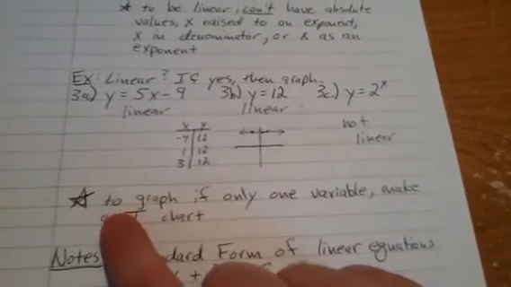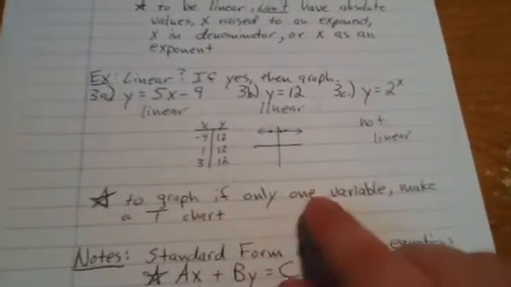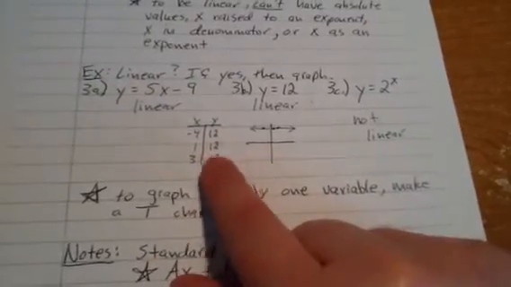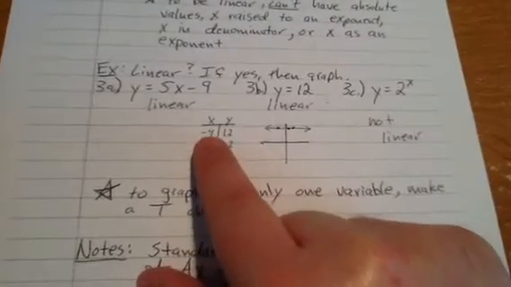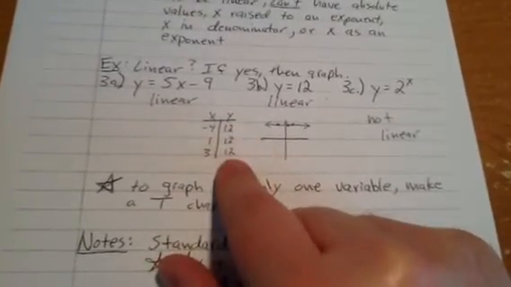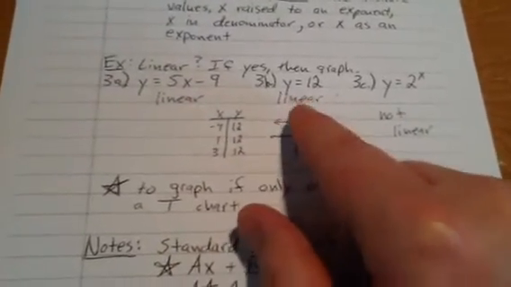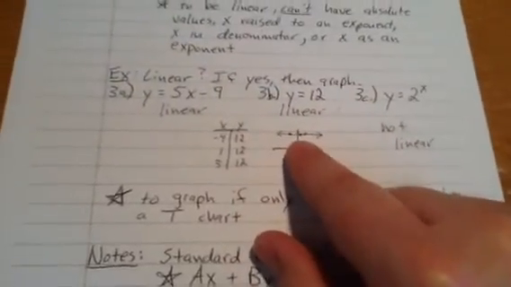And again, I got a little note here to remind you, if the graph only has one variable, make a little t-chart and just put that value in. If this was x equals something, then it would always be x would be 4, 4, 4 or whatever, and then you could make up your own y values. And the x equals would be a vertical line. It's not a function, but it would be linear.